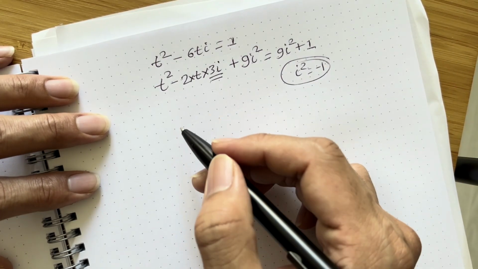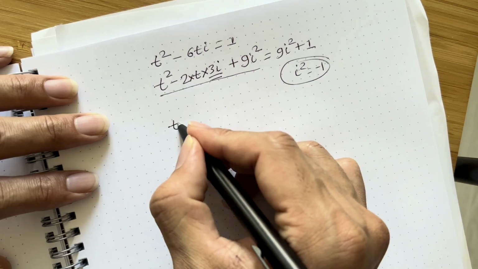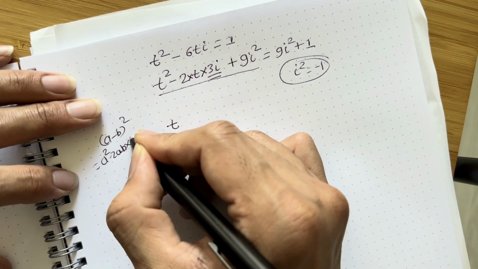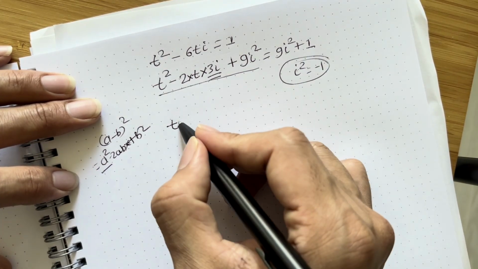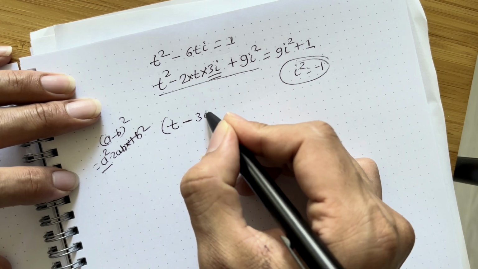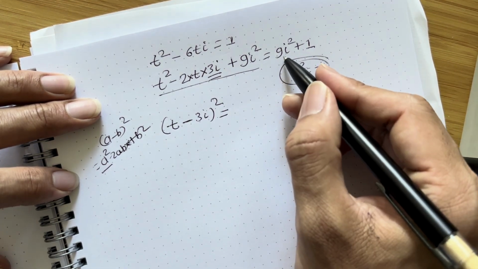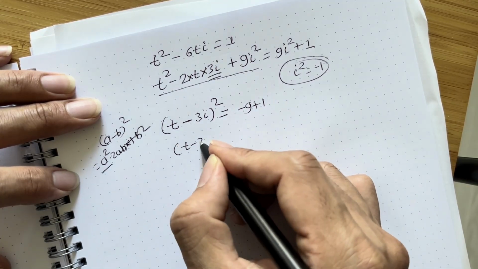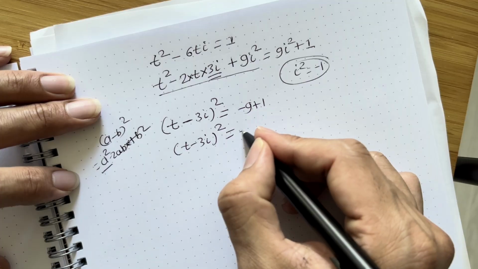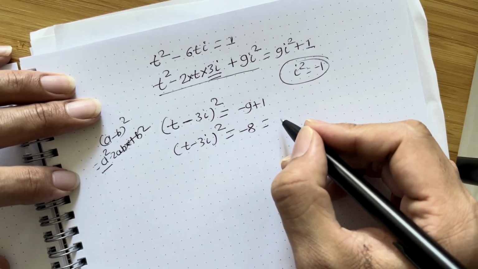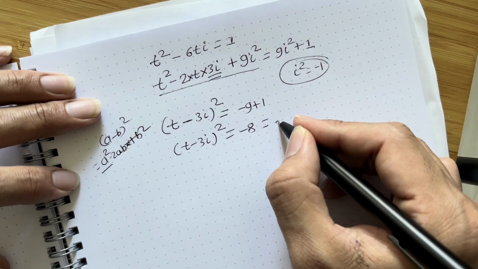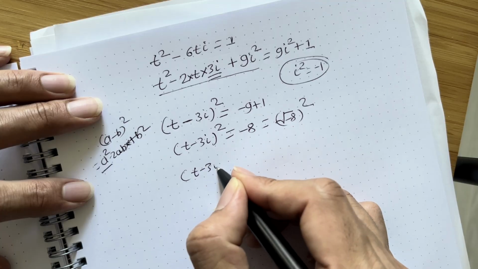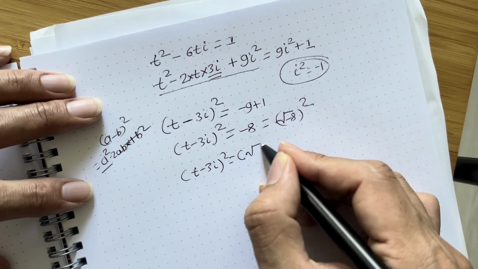Remember this. And this equation can be written as a minus b whole square equals a square minus twice ab plus b square. A here is t, so t minus 3i whole square equals, now i square is minus 1, so 9i square will be minus 9 plus 1. So t minus 3i whole square equals minus 8. Again, it can be written as square root of minus 8 whole square.